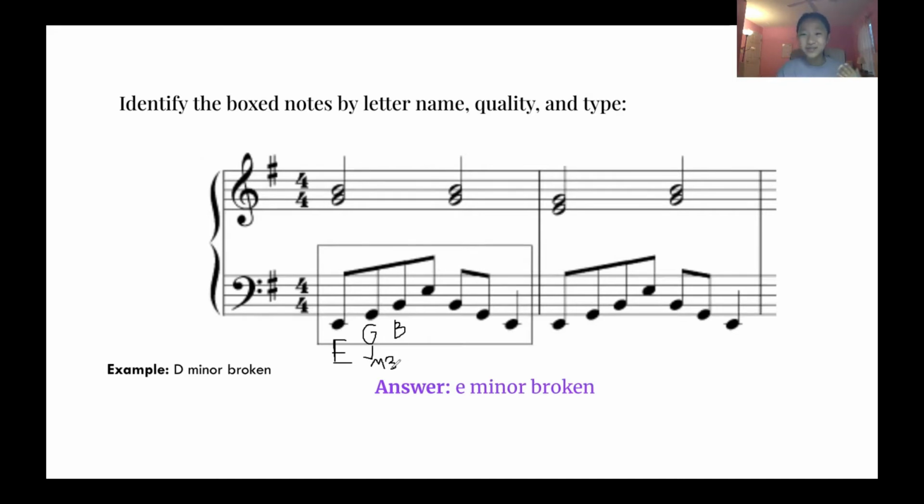It's kind of confusing because if you get a major third interval from the bottom two notes, that means the whole chord itself is minor. So they're kind of opposites. That's just something you'll have to remember. Because the interval of the bottom two notes is major, the answer is going to be E minor.